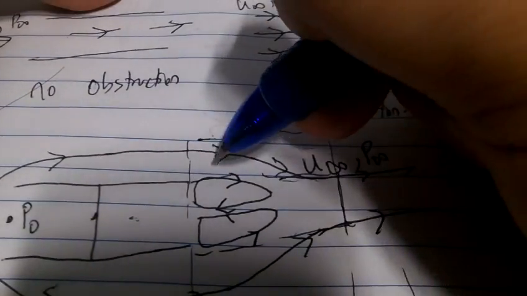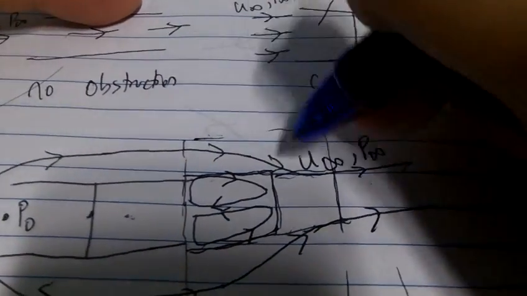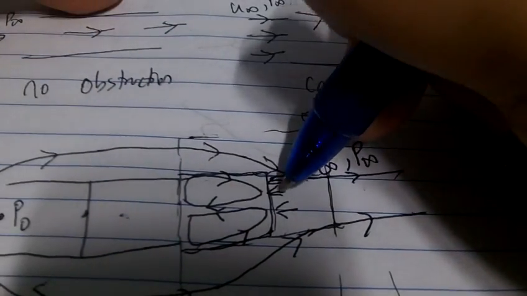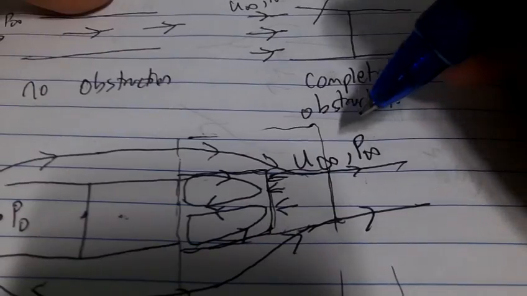Let's just imagine this small volume here. If you go far enough from the turbulence area, the pressure acting on the turbulence from the right, due to the fluid, is just the static pressure P infinity.